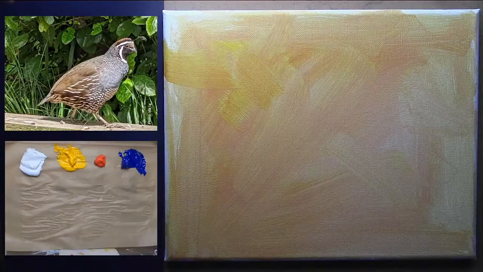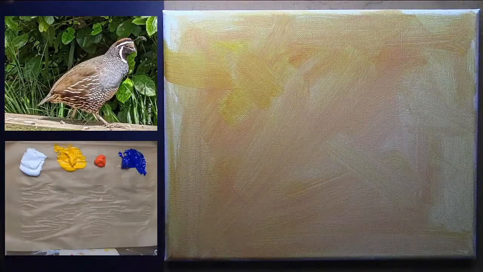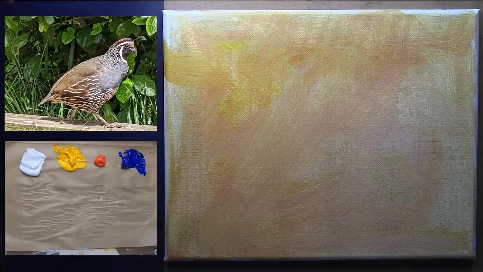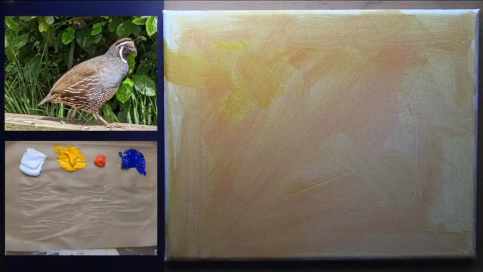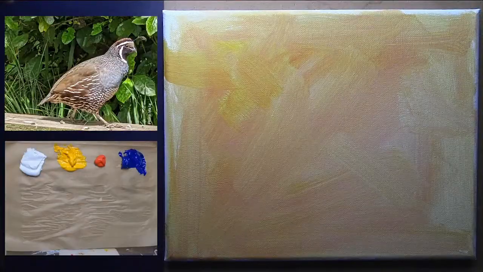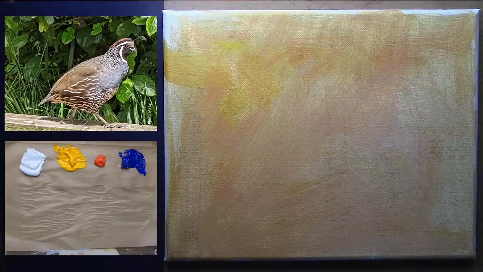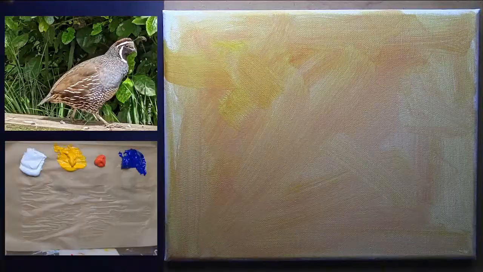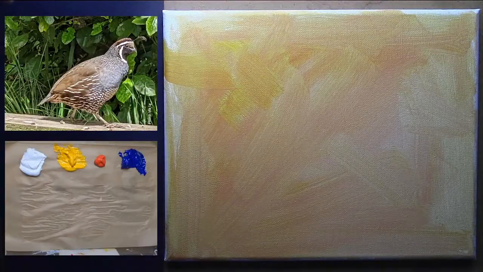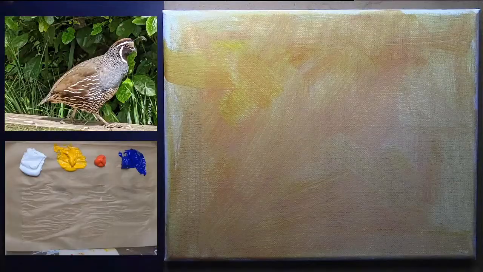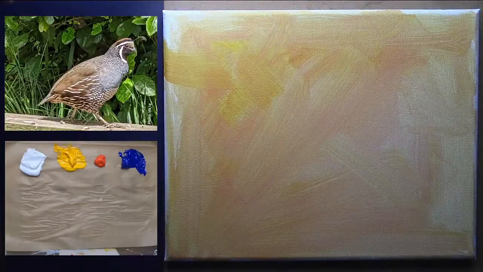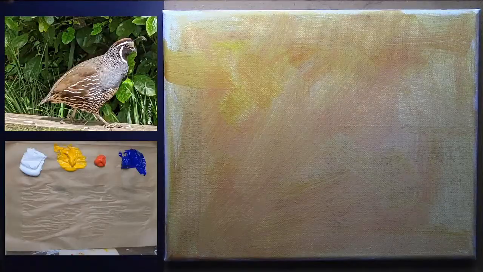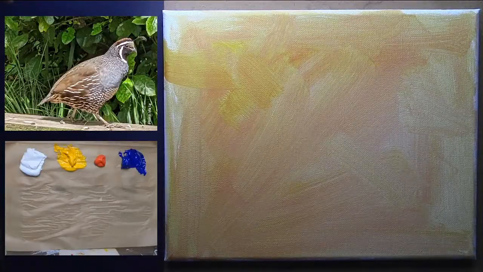All right, so tonight we're doing something completely different. As you can see, no more still life, but a quail. Only because we just finished a challenge on Facebook where you had to paint a quail. So tonight I'm going to show you how I paint one. Don't worry, I'll keep it simple and loose. So let's get started.